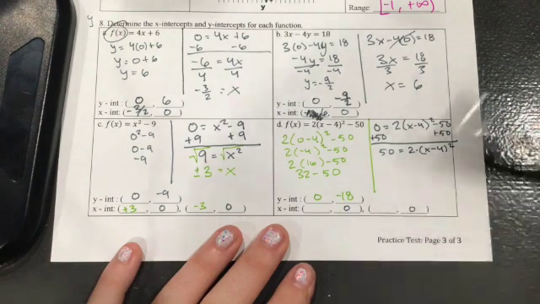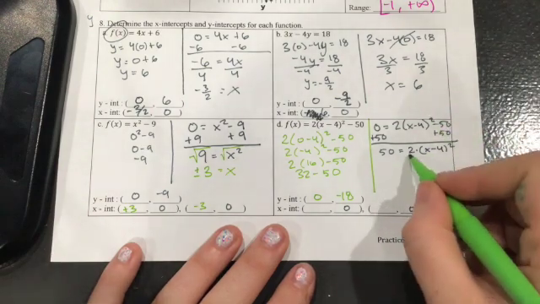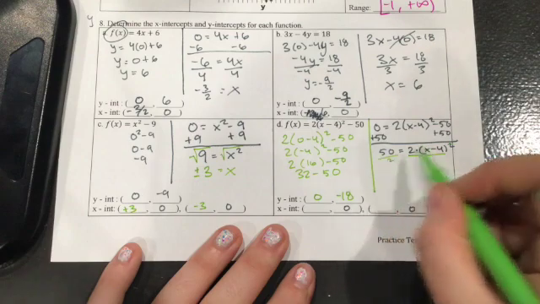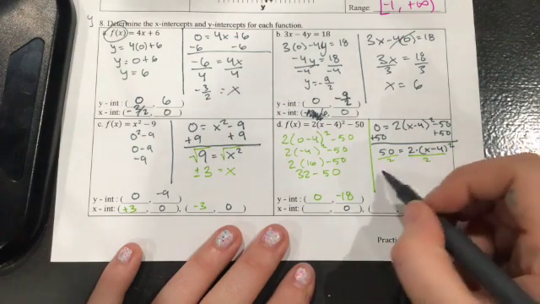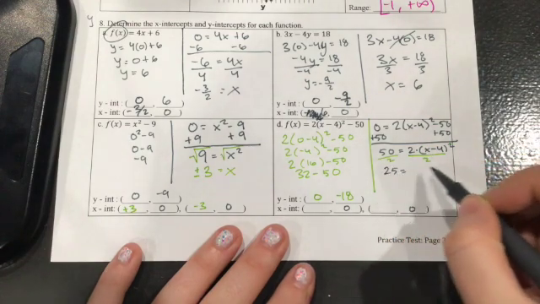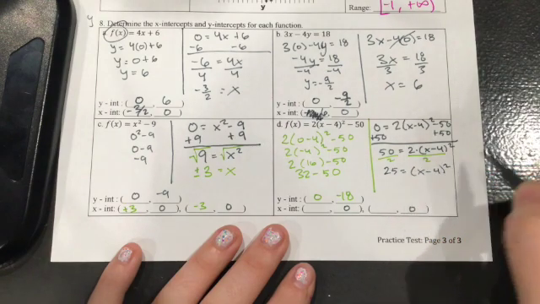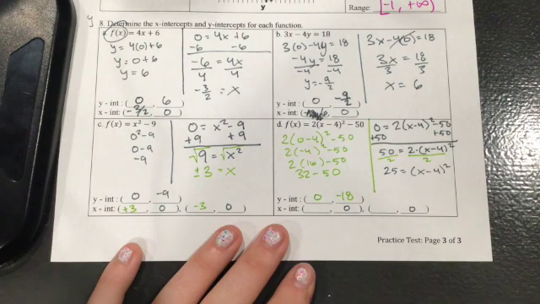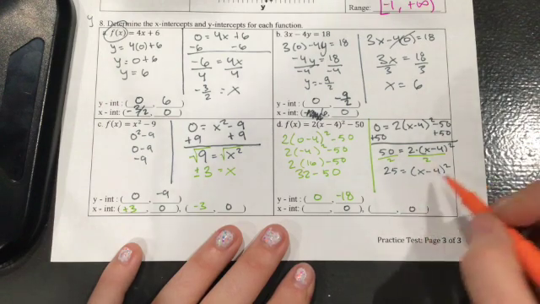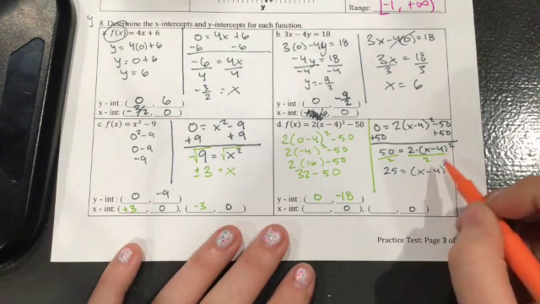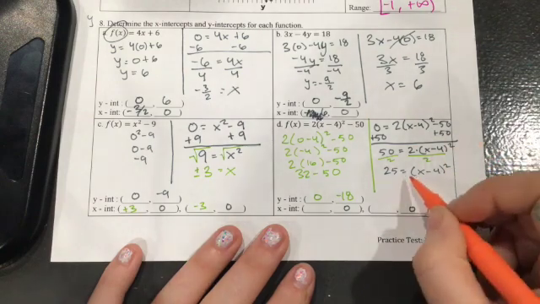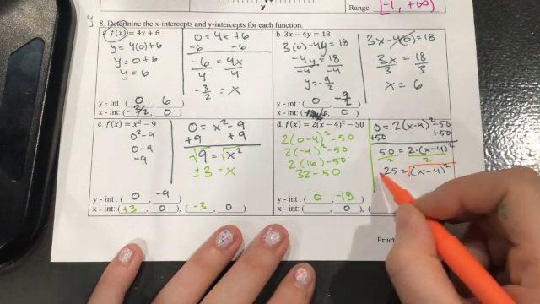To undo times that quantity, I'm going to reverse it by doing the opposite and divide by 2. Before I can move this 4, it belongs to that squared exponent, so I'm going to do the opposite by doing the square root of both sides.